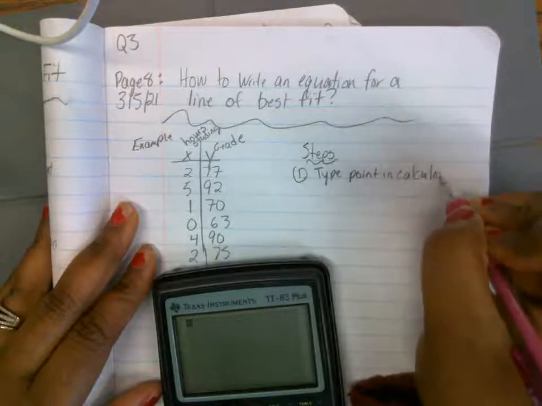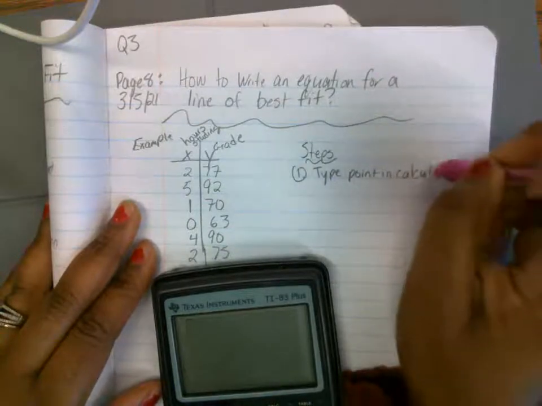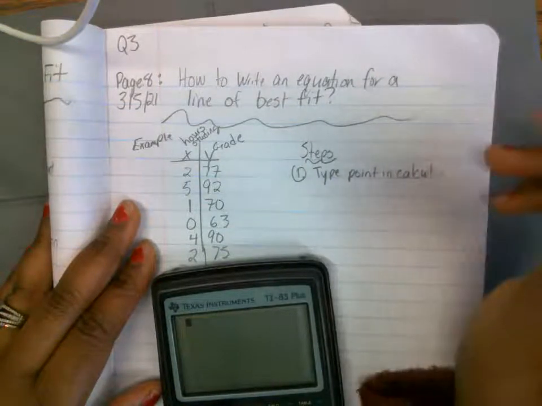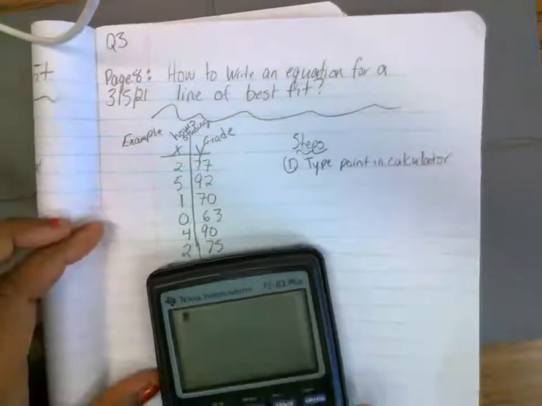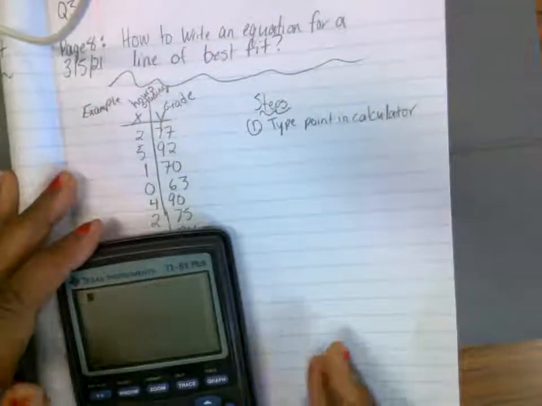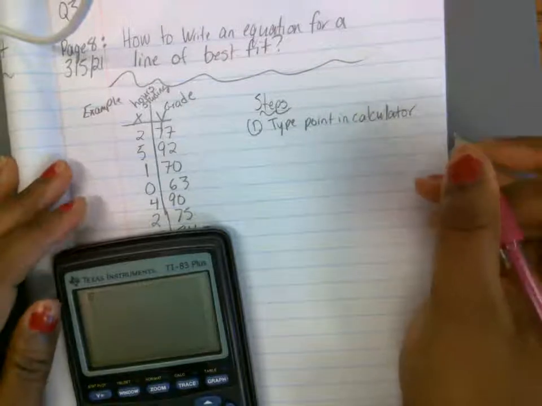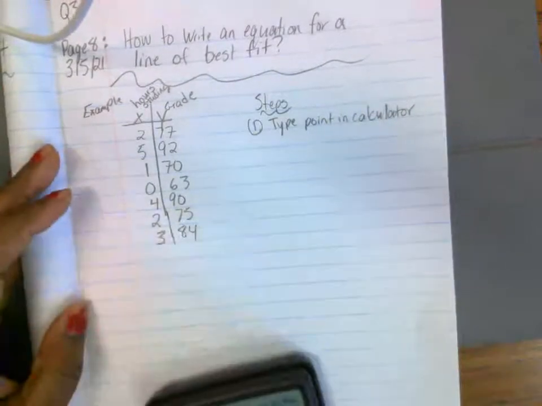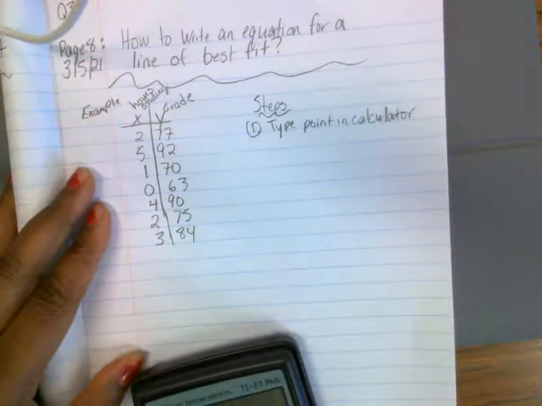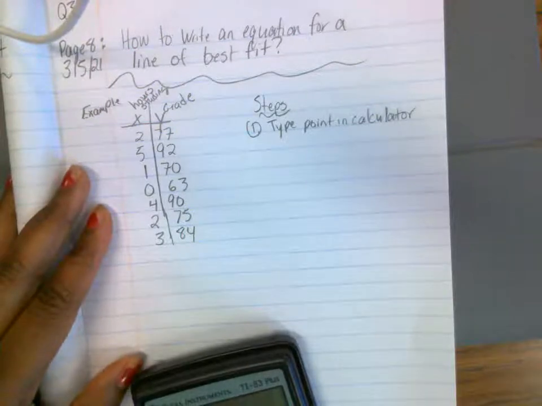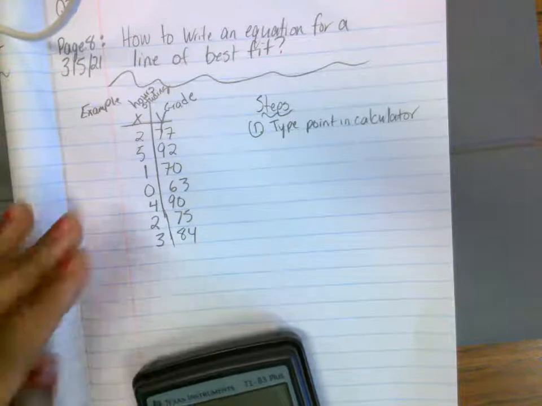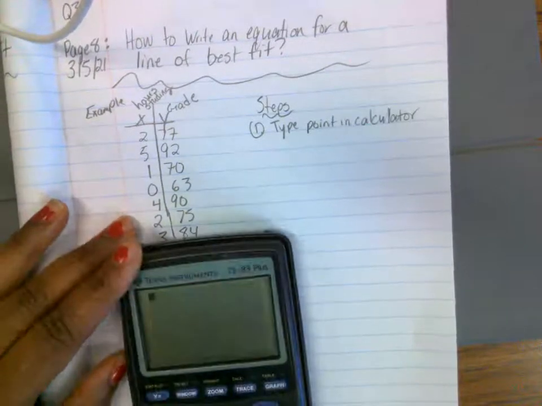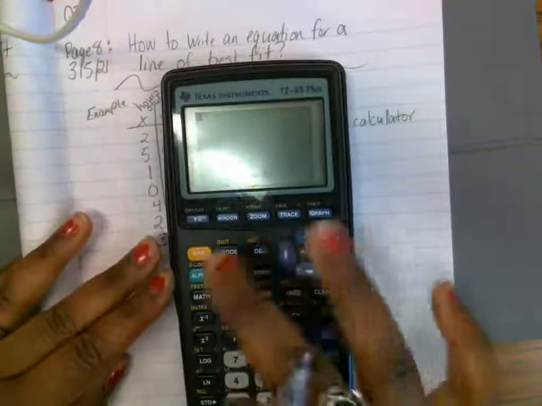And I'll try to make it so you don't have to write so much. Calculator. Sorry, y'all. If I could spell, I'd be dangerous, right? So we're going to type our points in the calculator. That's what we're going to do first, okay? This is how that goes. And we've already typed points in before.